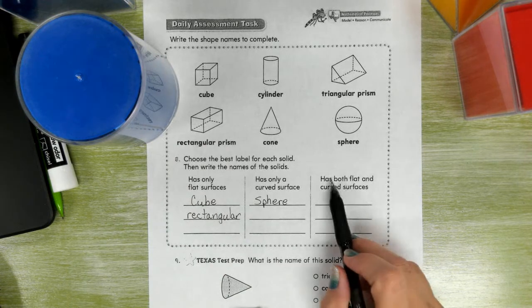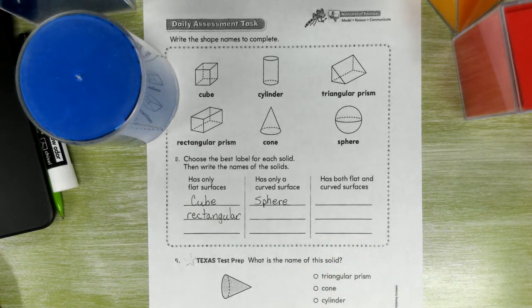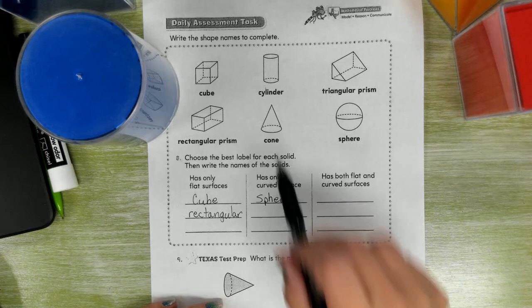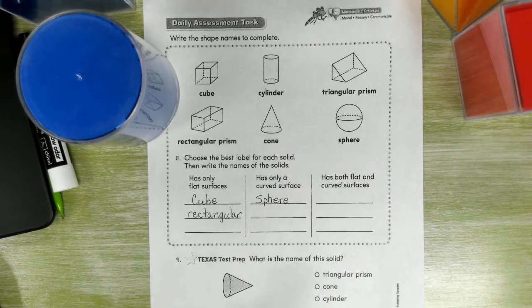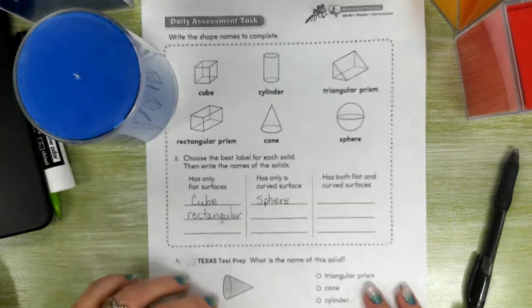Now then, it says has both flat and curved surface. I think we did good here. Well, you can figure that one out, and the last one over here. And what is the name of this solid? All you got to do is look up here, guys. Okay? And I want you to learn these, though, because we're going to add to them.